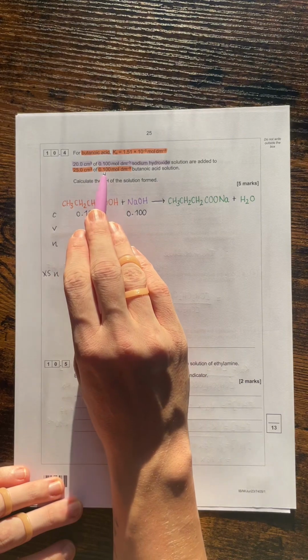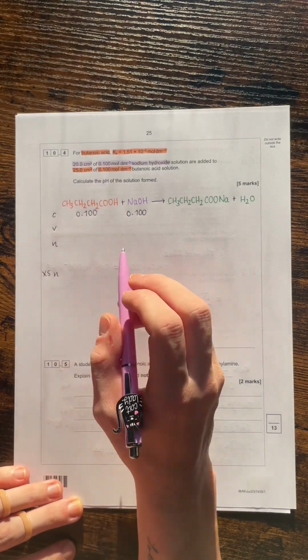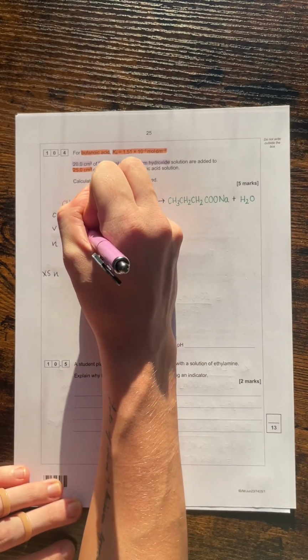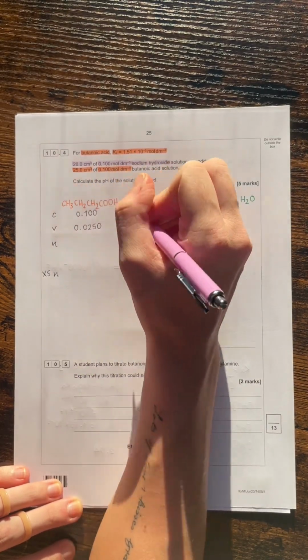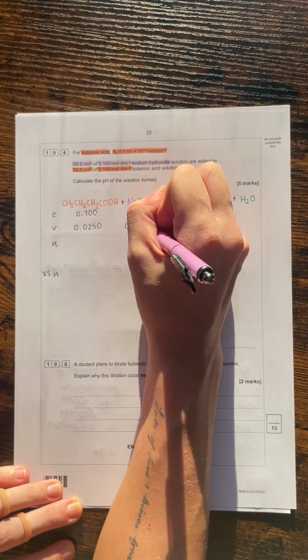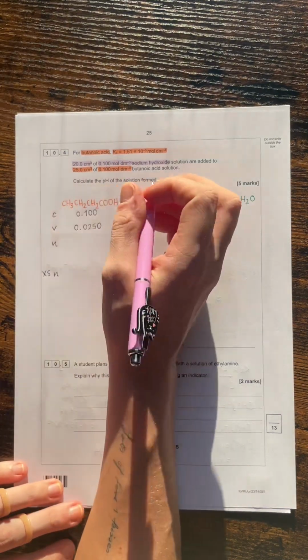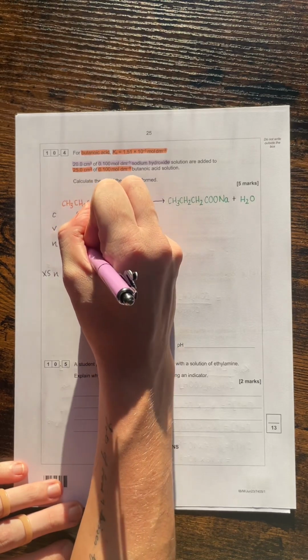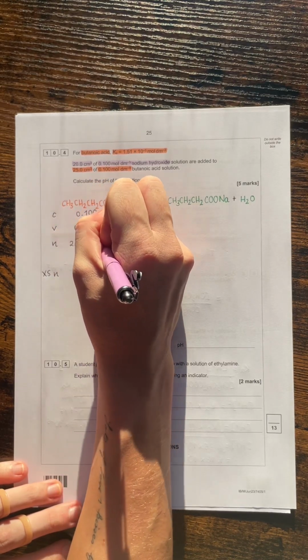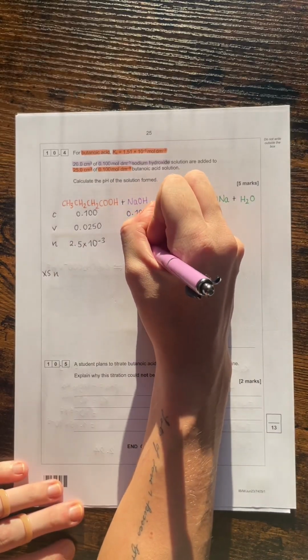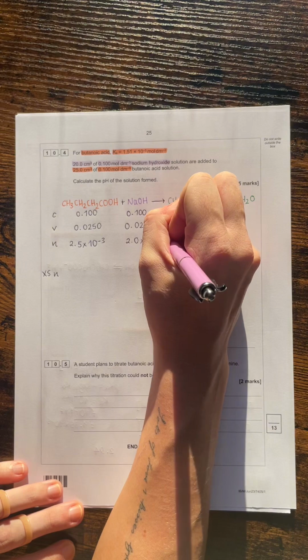So volume of the weak acid is 25 centimetres cubed, so 0.0250 decimetres cubed, and 0.0200 decimetres cubed for the alkali. If I then work out the moles for both of those, the moles of the weak acid, 2.5 times 10 to the minus 3, and for the alkali is 2 times 10 to the minus 3.